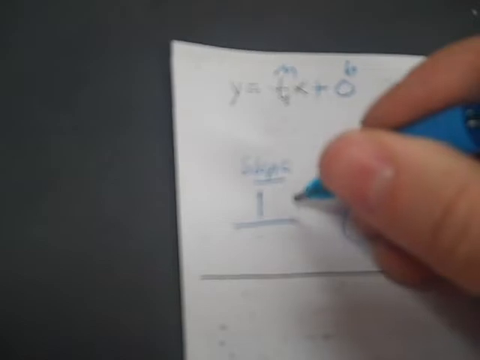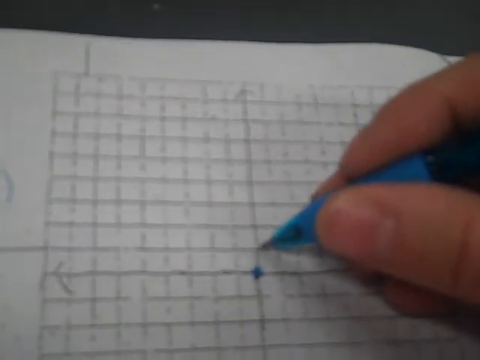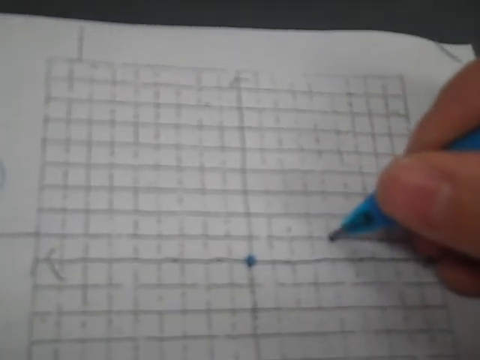Again, the slope. Now you see 1/4. So 1 is on top, it's positive, so it's up, and then 4 is how far the line moves forward. So every time the line moves forward 4, it goes up 1. So I go up 1, forward 4. Up 1, forward 4. There you go.